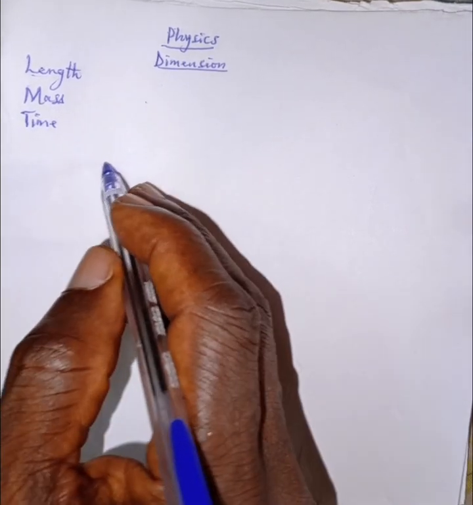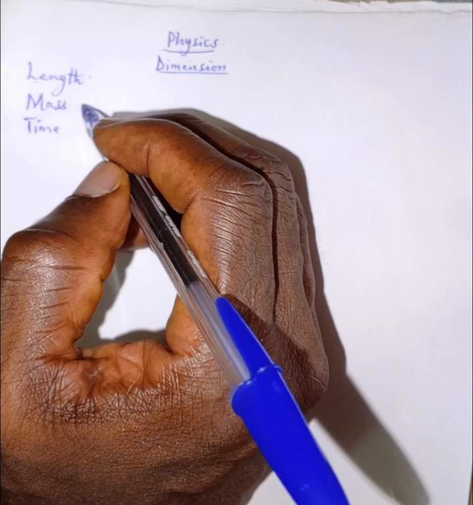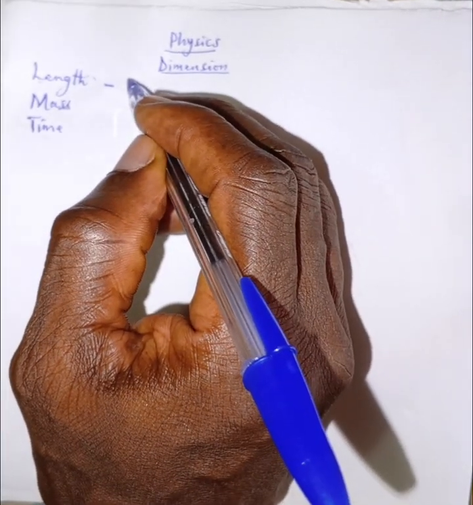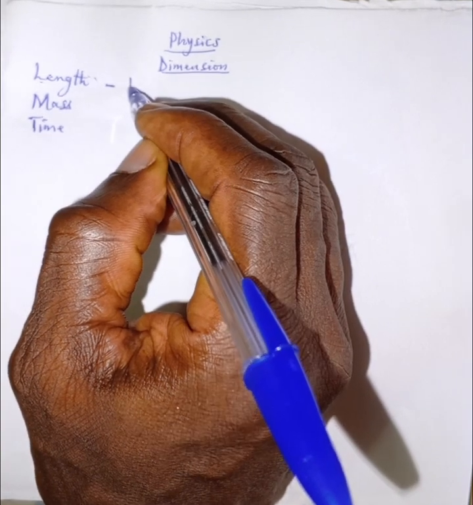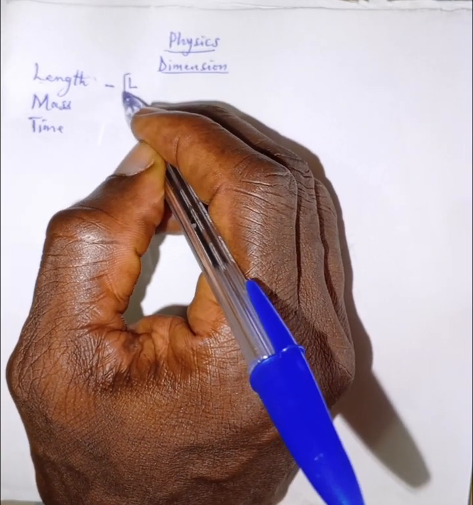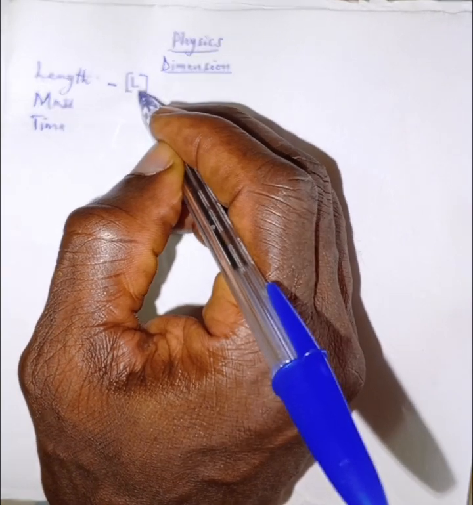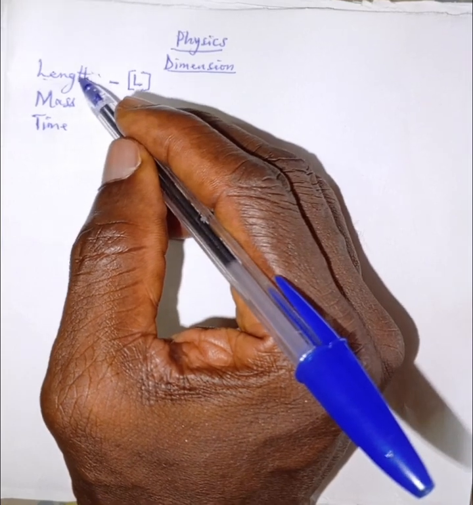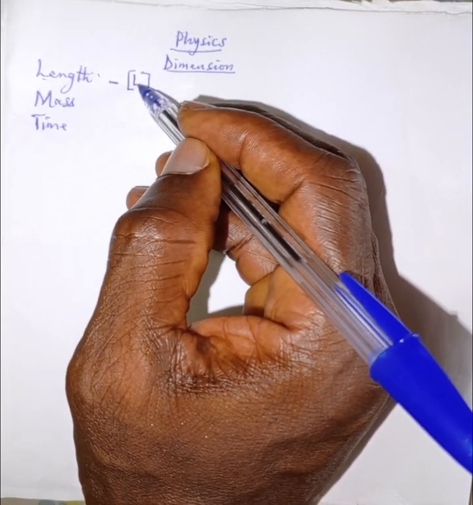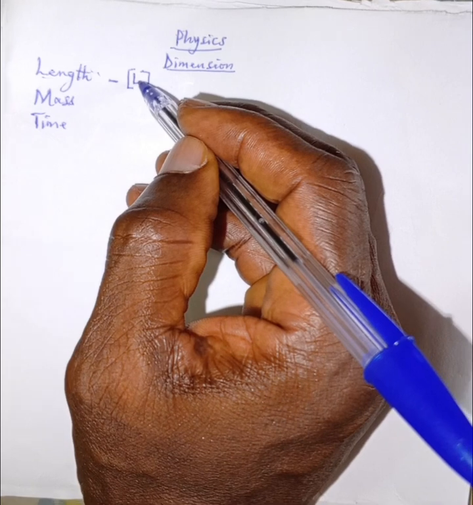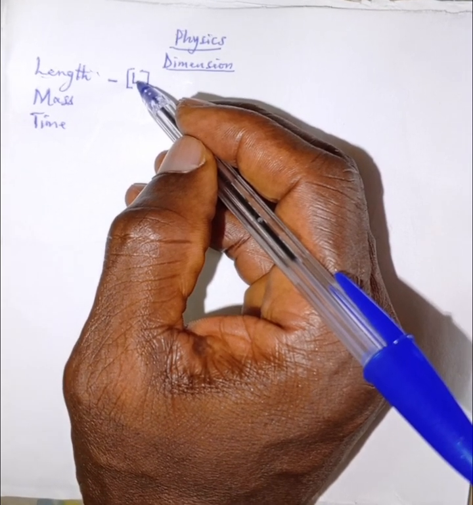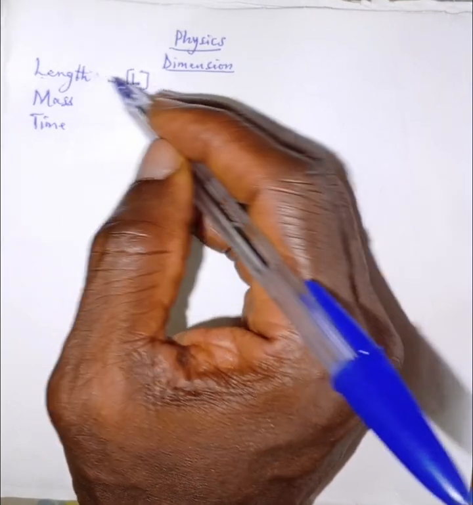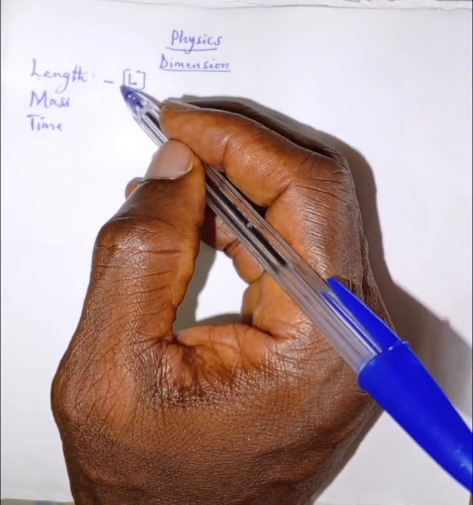In dimension, when writing dimension, you have to put them in square brackets, and the letters or symbols that represent the quantity should be in capital or block letters.